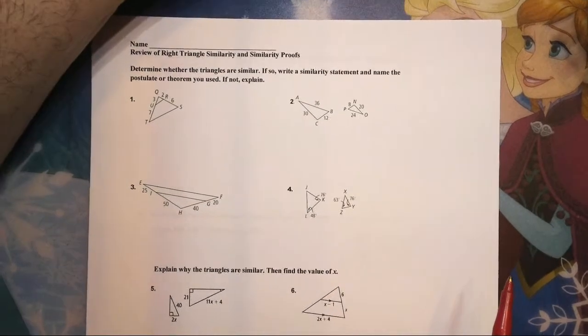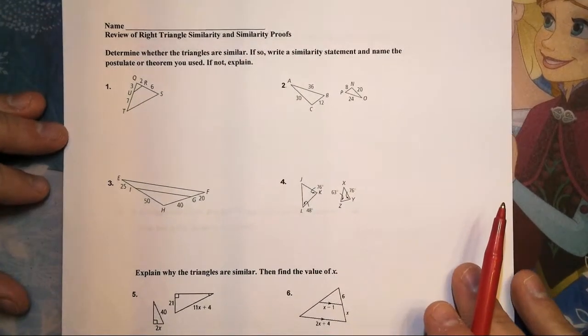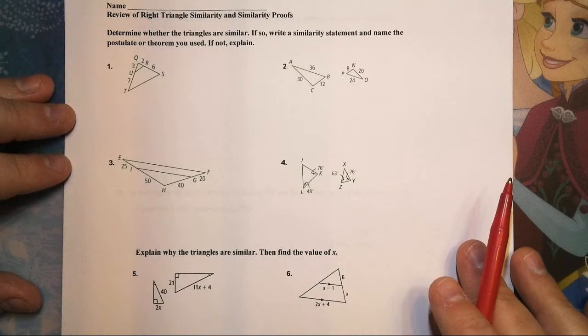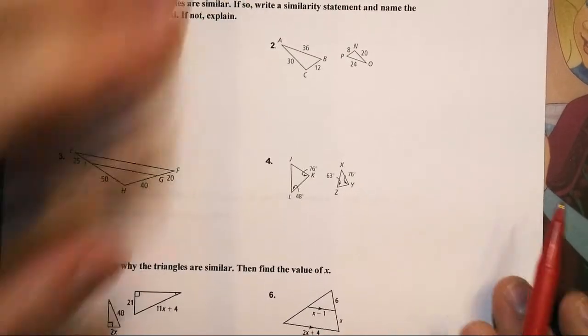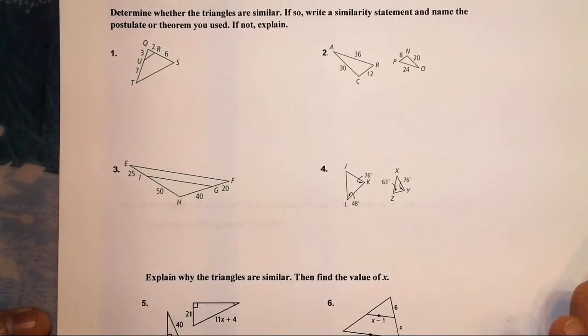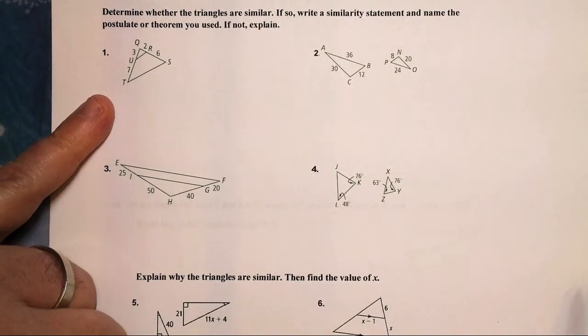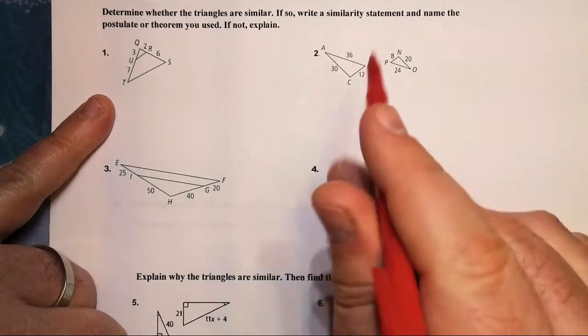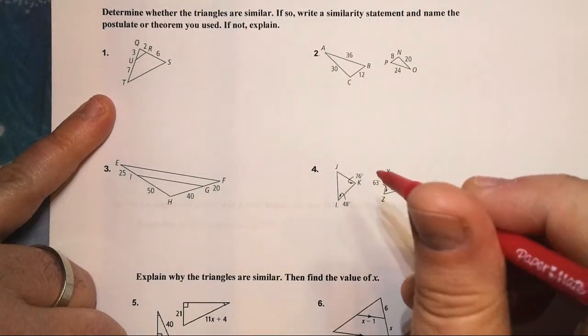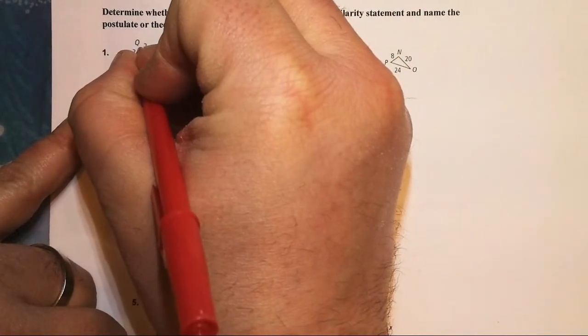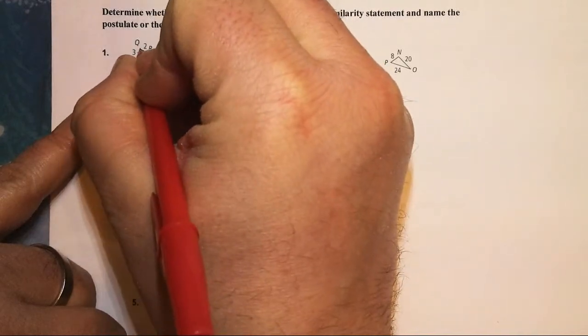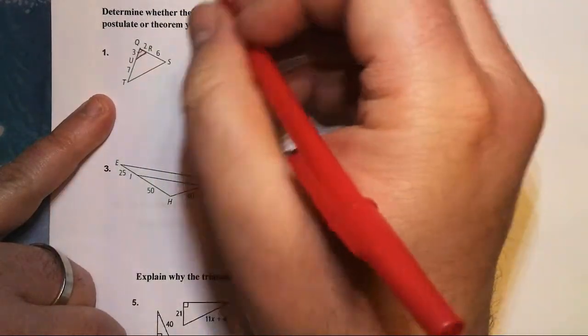So, review of right triangle similarity proofs. Let's start with number one. See if we can limit the frozen in the background there. All right. So we want to know whether or not these triangles are similar. If they are, we're going to do a similarity statement and name the theorem. If not, we'll explain. So first of all, these two triangles, we have the top one and the bottom one. They share angle Q. That's about it.